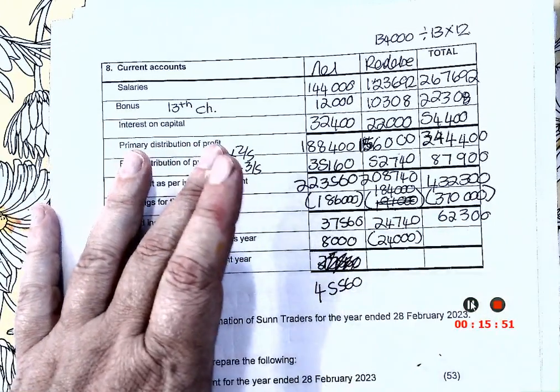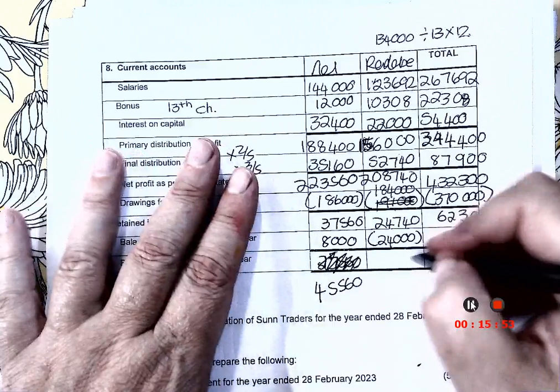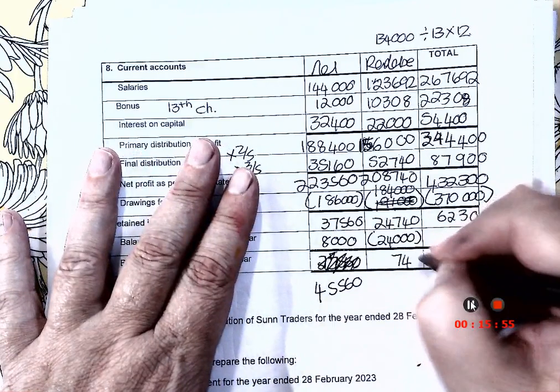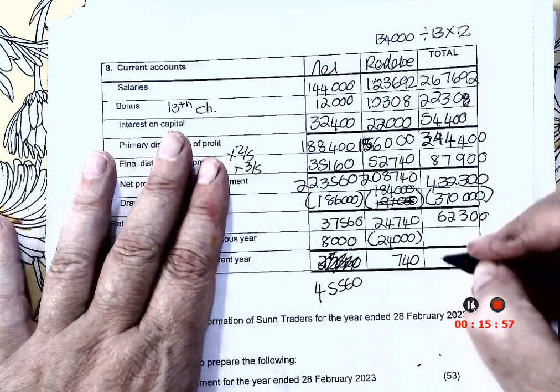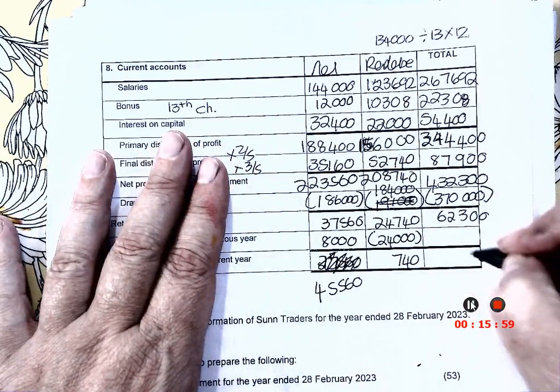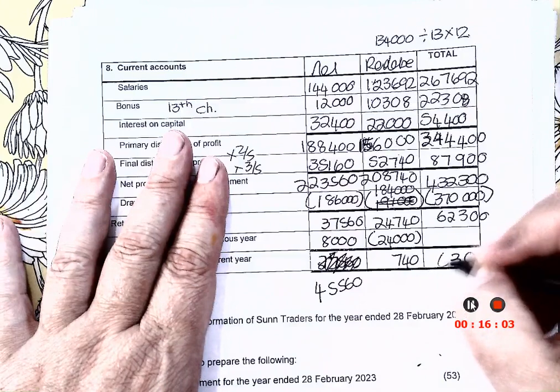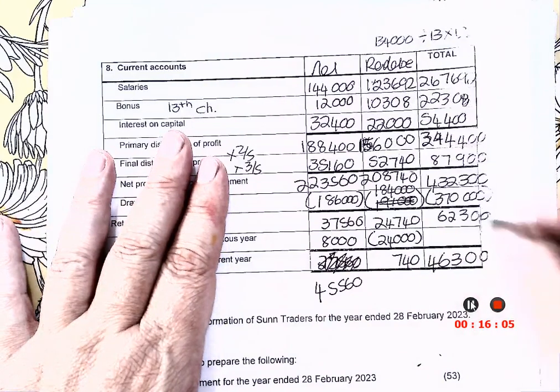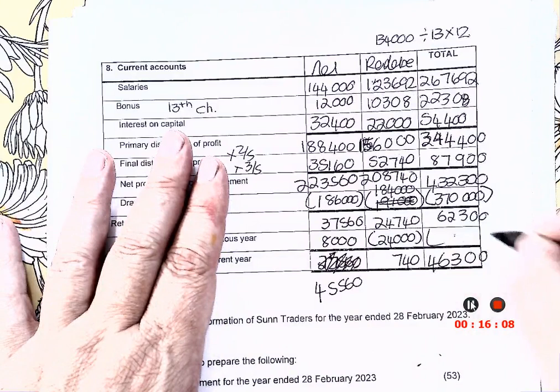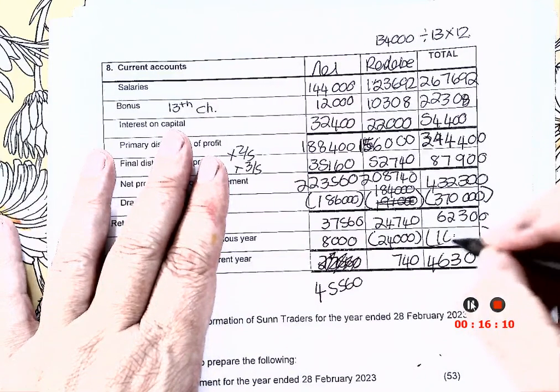Yeah, 45. There we go. And this one is going to be 740. So this is going to be 134. So what is this one? It's negative 16.